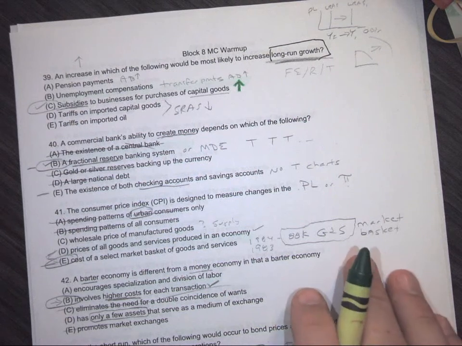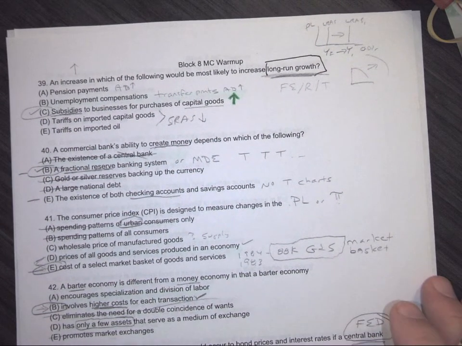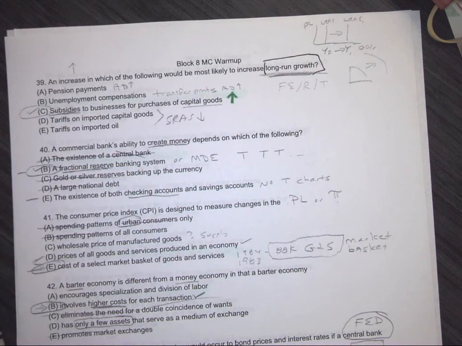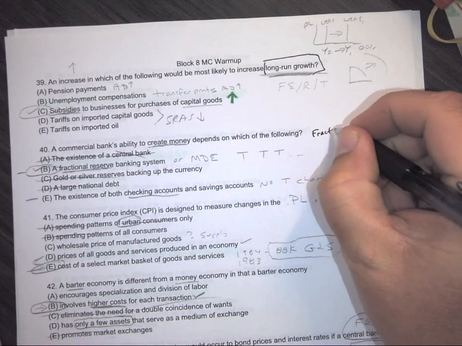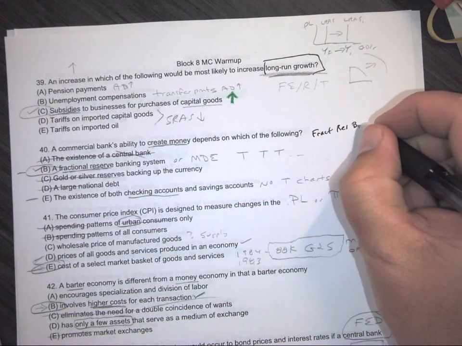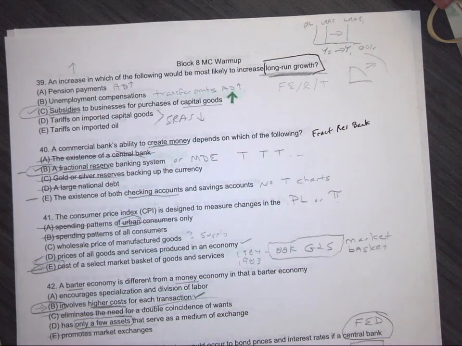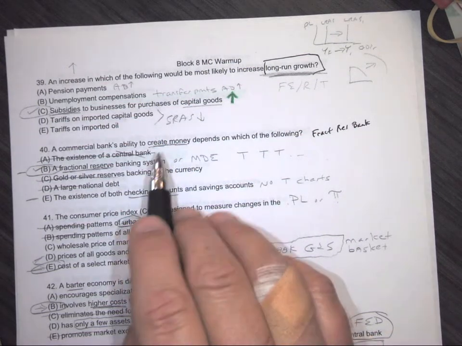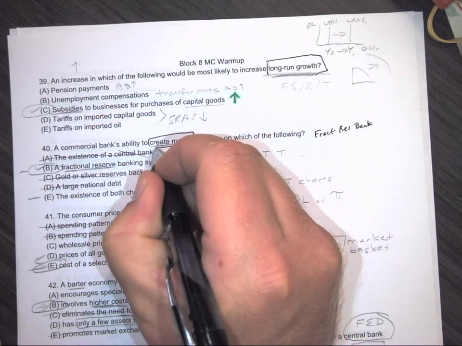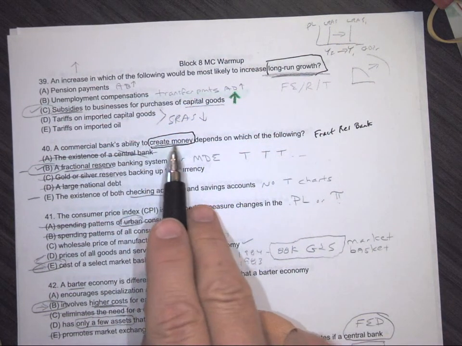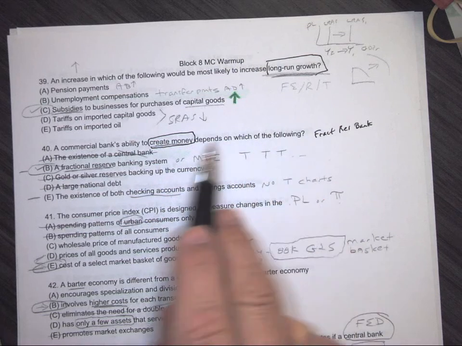Number 40. A commercial bank's ability to create money depends on which of the following? So remember, money creation has other terms, doesn't it? Fractional reserve banking is one. It's where they're keeping a fraction of reserves. Money creation, multiple deposit expansion, has all those things. So when you see create money, that's how they do it. They take $1,000 and turn it into $10,000. So their ability to create money depends on which of the following.